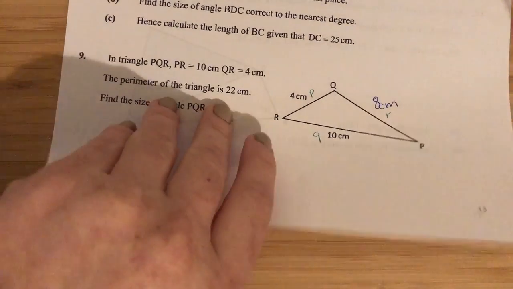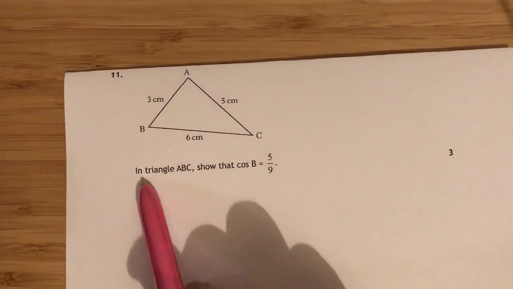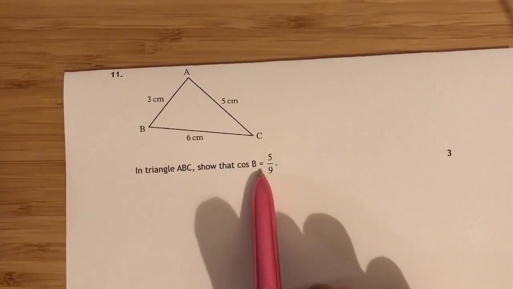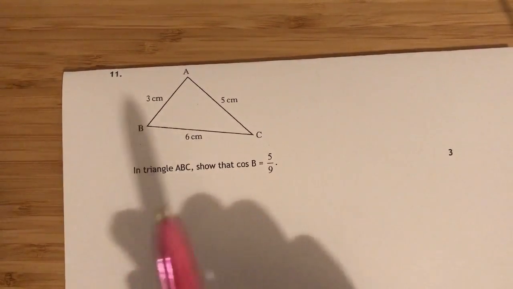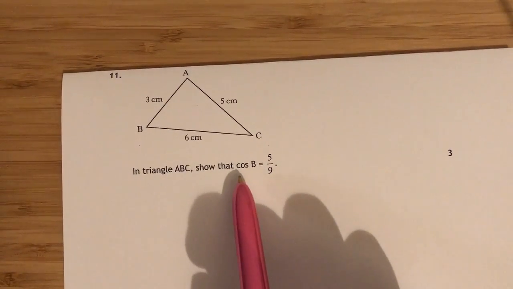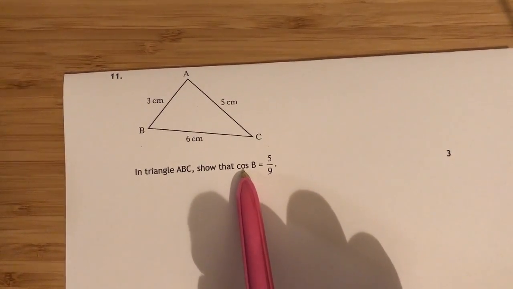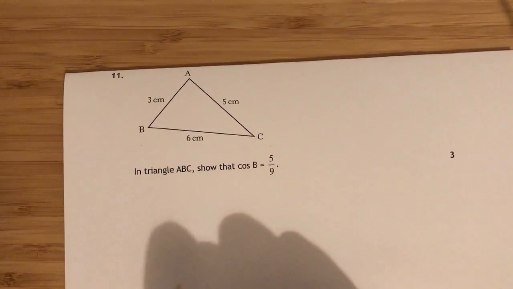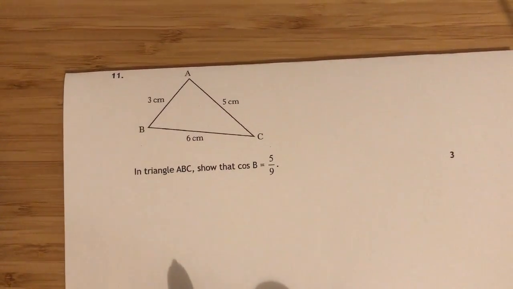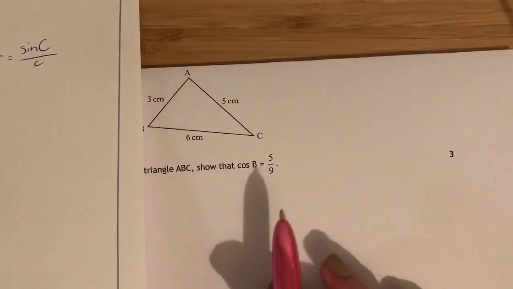Right, I'm going to do one more example now, which is a non-calculator example. So non-calculator, in triangle ABC, show that cos B is 5/9. So we've not been asked for the angle, which is what the clue is here. We've been asked to just get to the point where we've got cos B equals something. So we don't actually need a calculator to do the inverse cos bit, which is important.